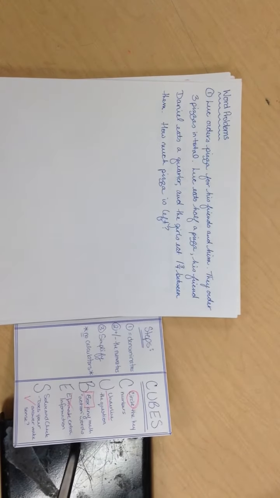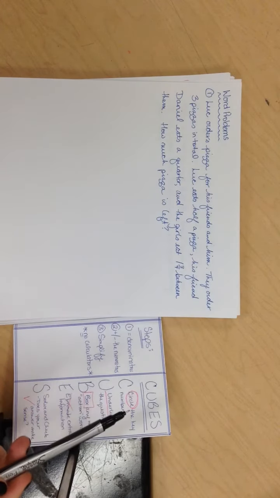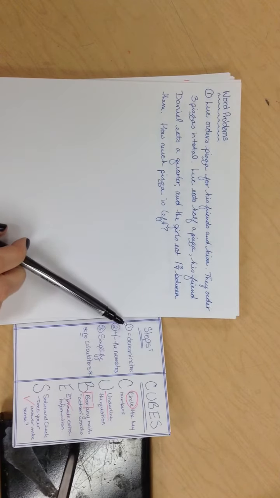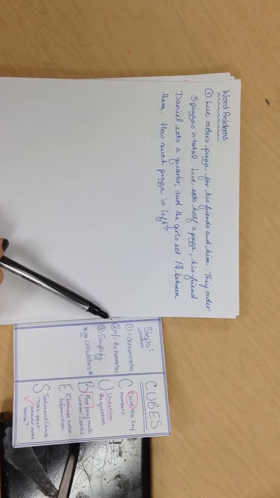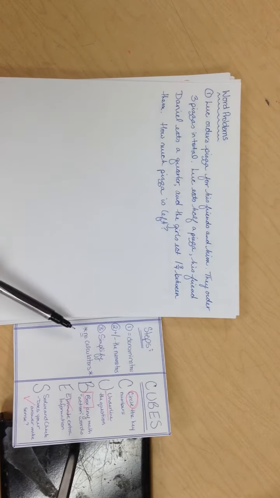Alright, so word problems using addition, subtraction, and fractions. So I have off to the side my reminder of my steps for working with adding and subtracting fractions. My denominators must be equal. I'm adding or subtracting the numerators. I have to simplify, and a reminder that I'm not using calculators for this unit.